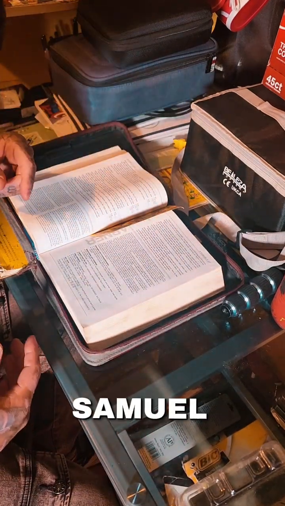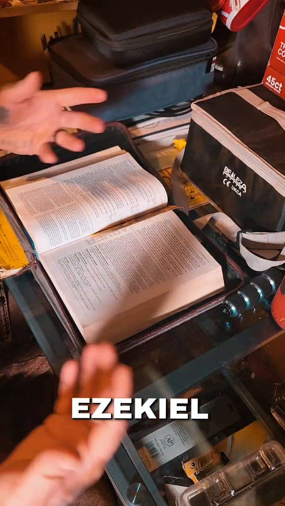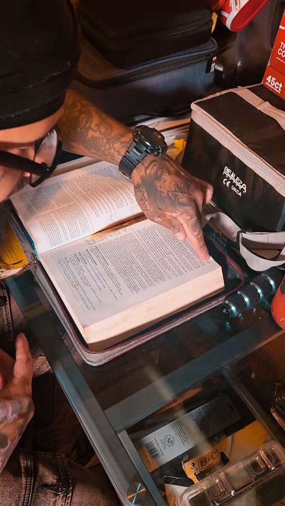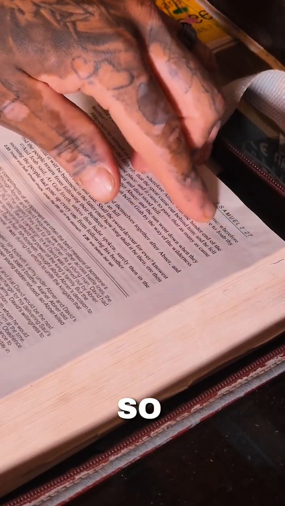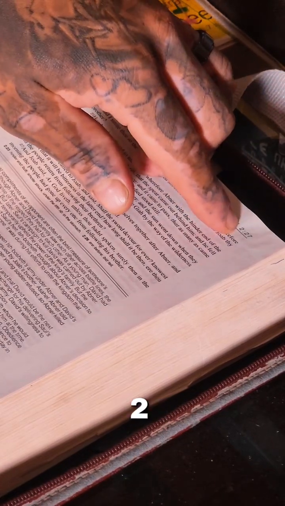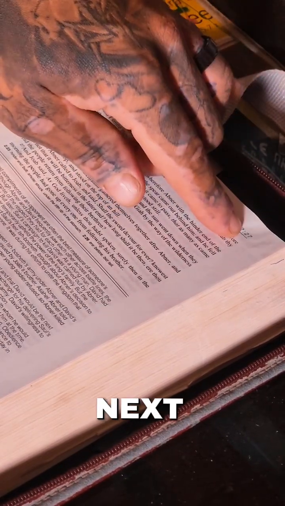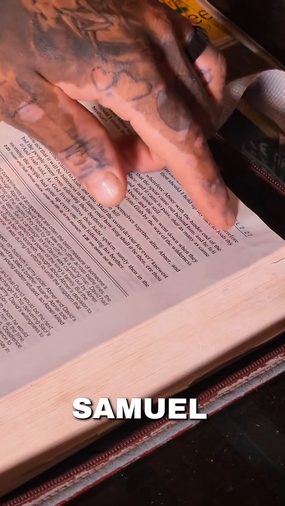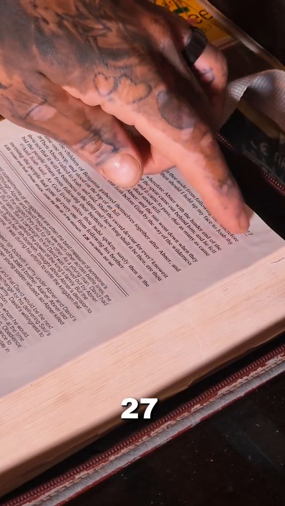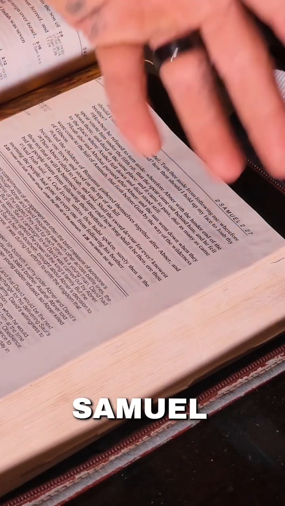So the book of Samuel, the book of Ezekiel, the book of Job, right? The first number you see after the book is the chapter. So you got Samuel chapter 2, right? And then the next number is the verse. So you would read that Samuel chapter 2, verse 27. Some people might say Samuel 2:27.